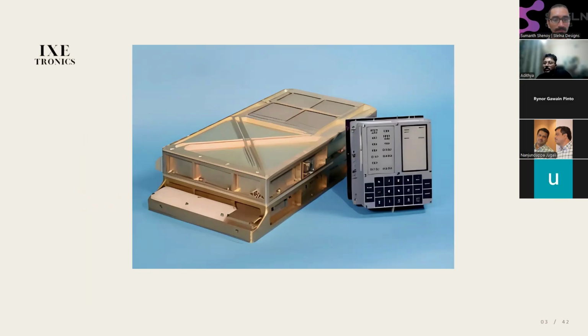Okay. So, can somebody take a wild guess on what probably this could be? Anybody wants to give it a shot? Anyone? Okay.